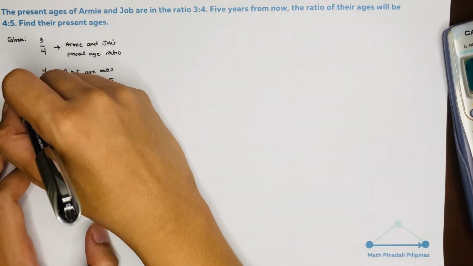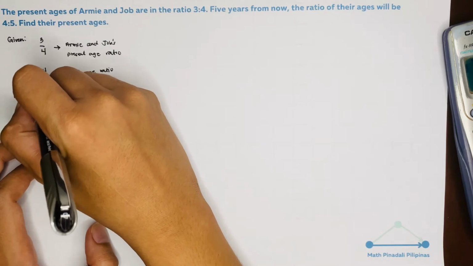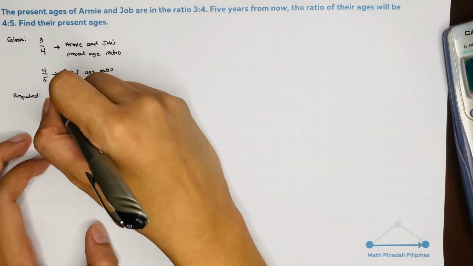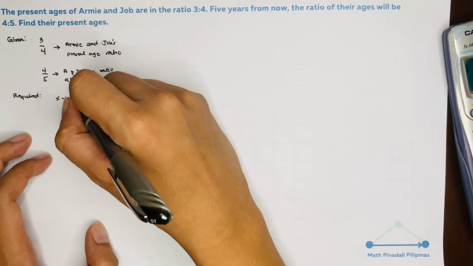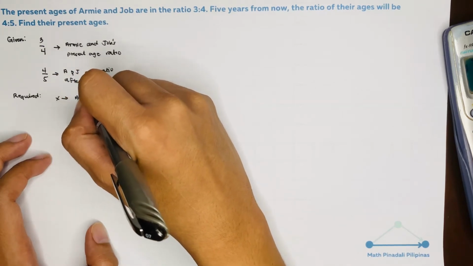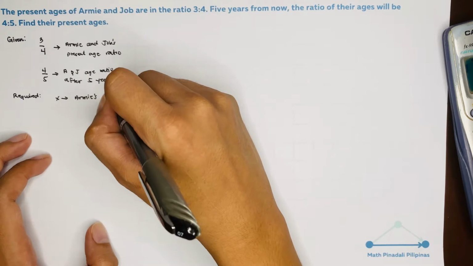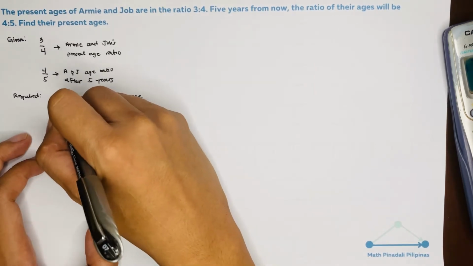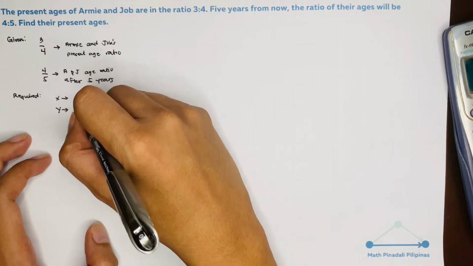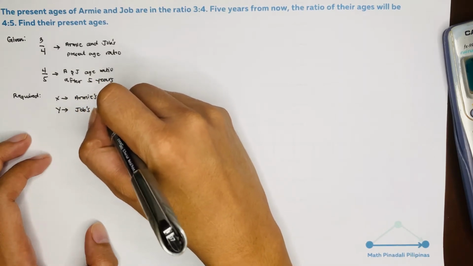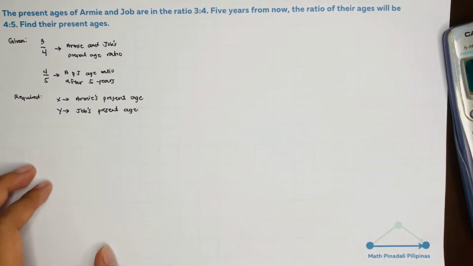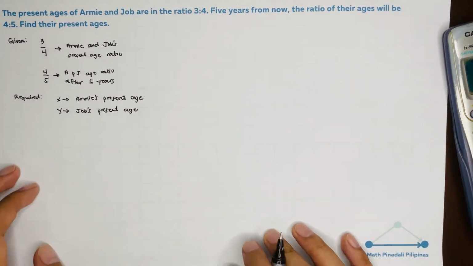Required: let's say, present ages. Let's say X, Armie's present age, Y, Job's present age. Okay. Solution.